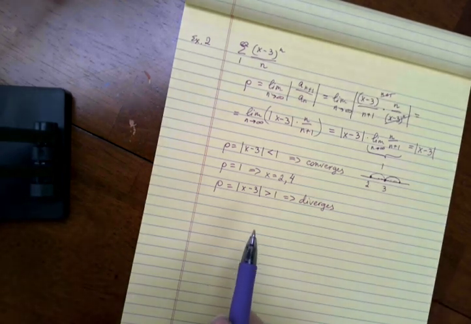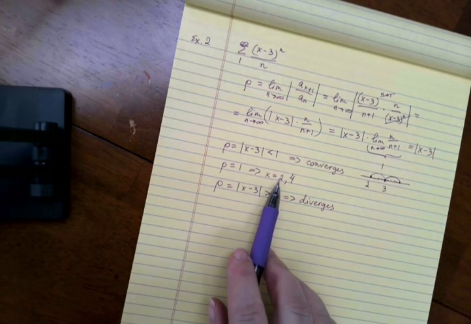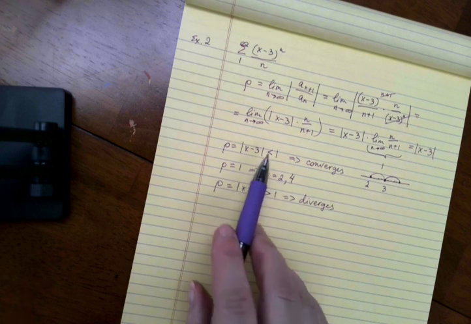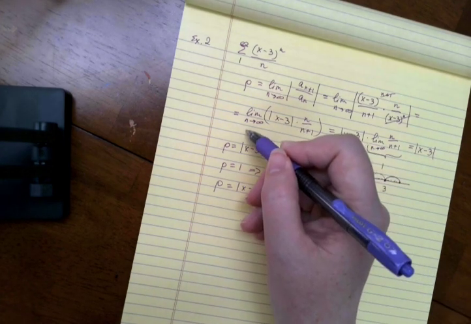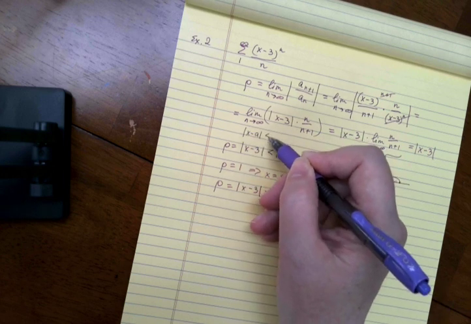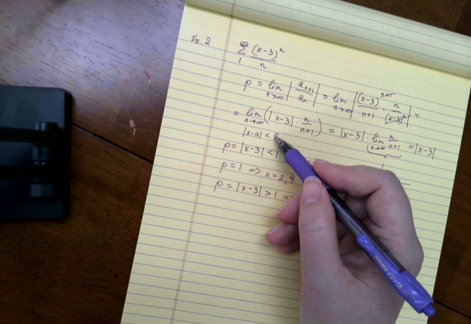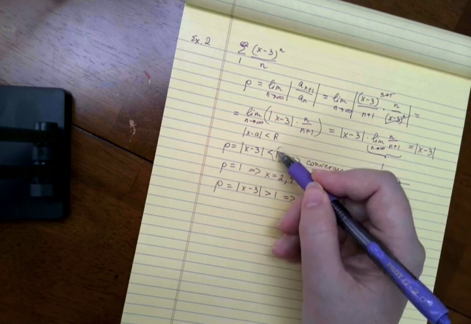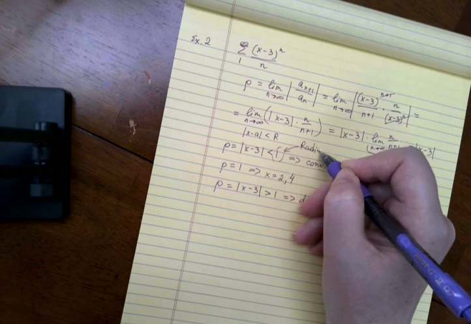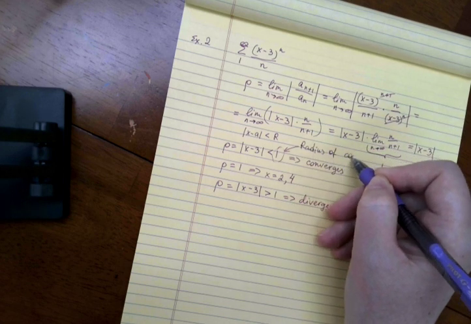Now we have to manually investigate what happens when x is equal to 2 and when x is equal to 4. And we can also remember the theorem. So we would have absolute value of x minus a less than R, where R is the convergence radius. So this is our radius of convergence.